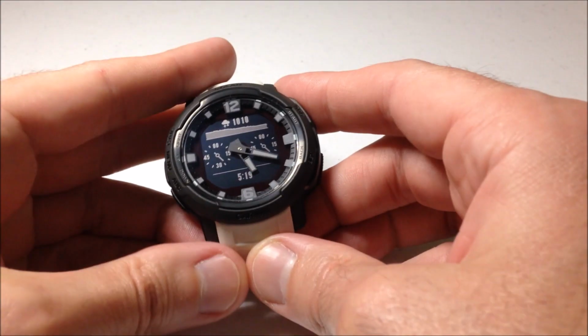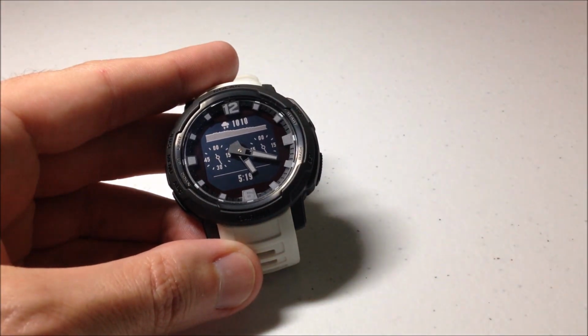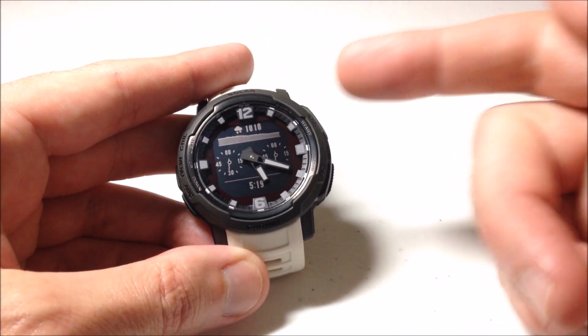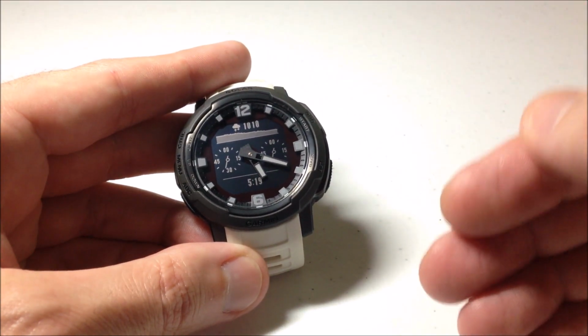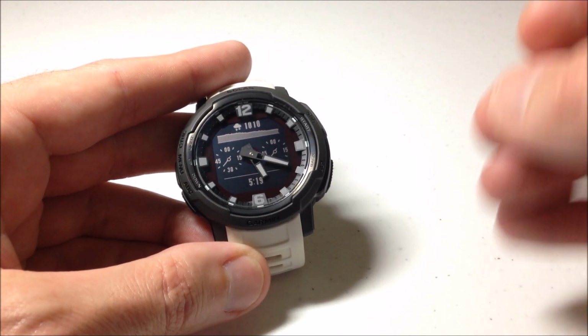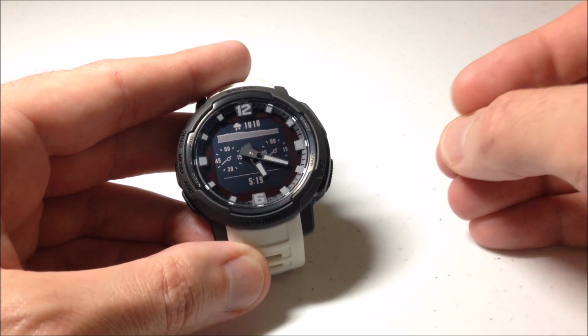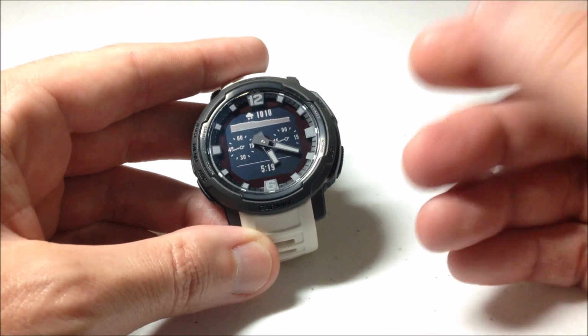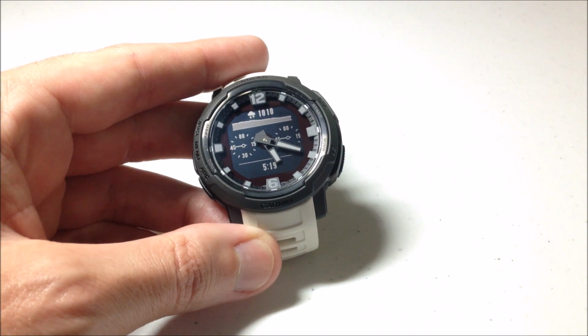Everybody, in today's video, I'm going to be walking you through how to edit your activity settings on the Garmin Instinct Crossover watch. I'm going to be using the solar version. It should work the same whether you got the solar or non-solar. The one thing I will say is I'm not sure if the activity listing is the same between the solar and non-solar version. I would assume it is, but I've never had the non-solar version, so I can't confirm that.